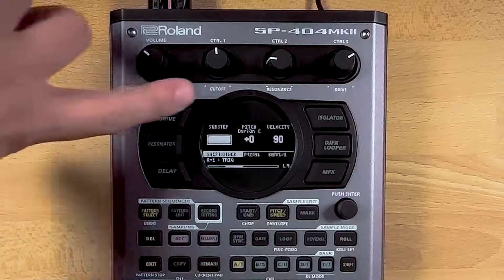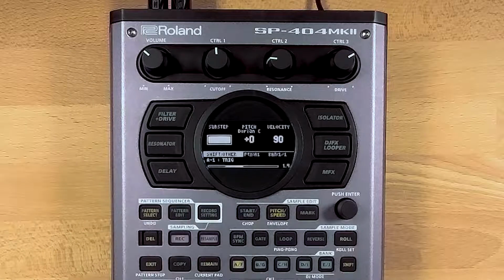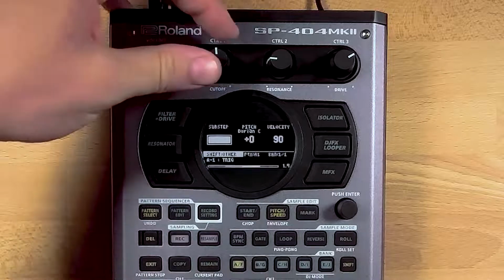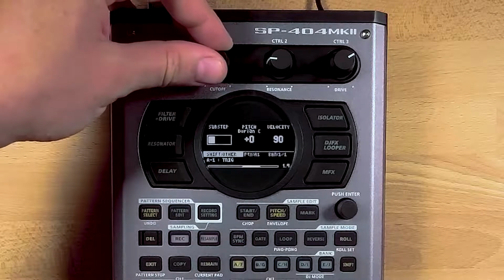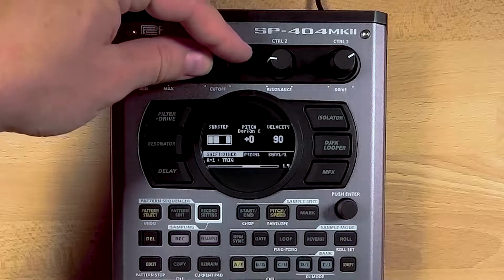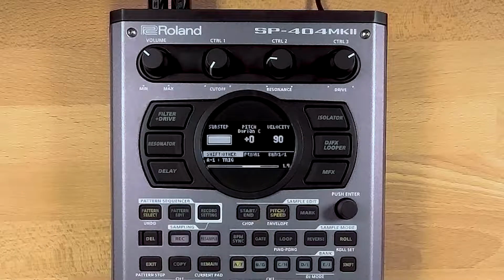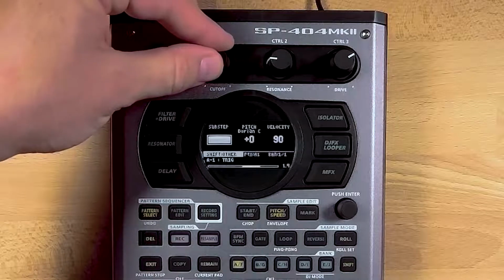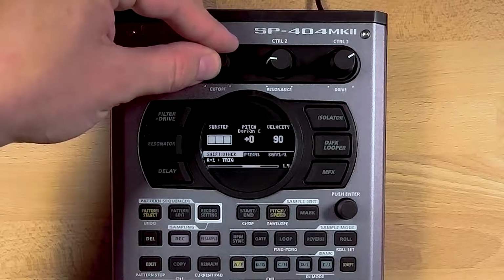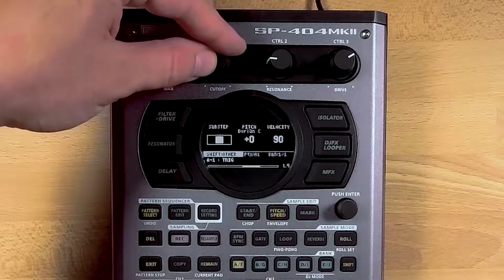As you may have noticed, there's a menu item called Substep. We can control this by using Control Knob 1. And as you can see, there is a lot of different substep variations. These substeps range from double and triple hits to sample offsets and more.